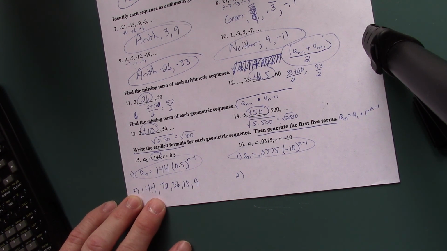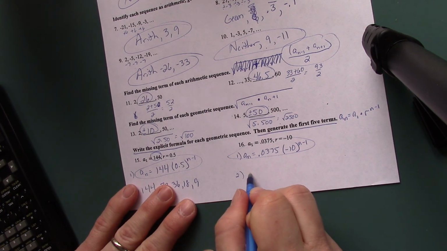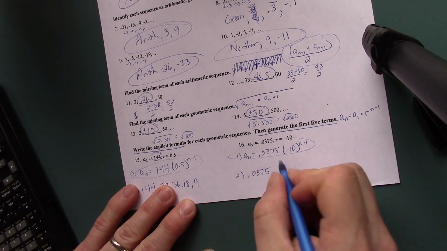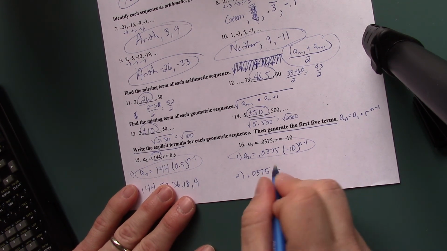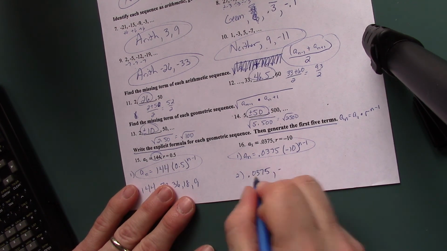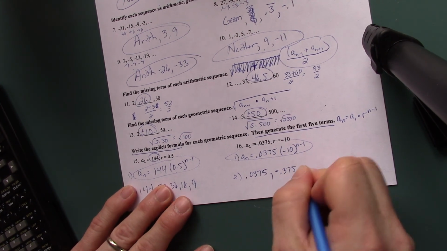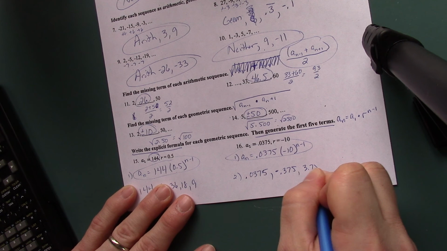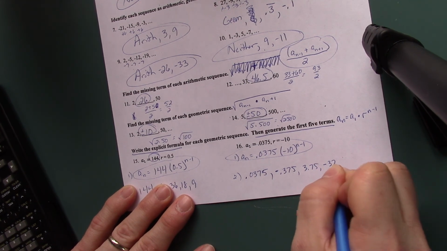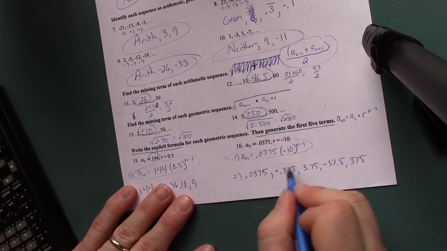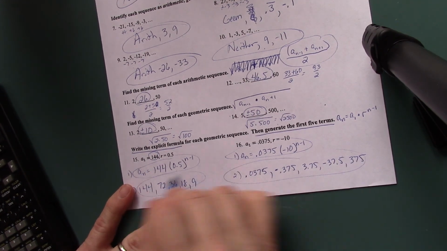Again, I don't need you to plug in numbers over and over when you know it's going to be a ratio of 0.5. For this one, I times this by negative 10. Again, the first term is what you've already been given. Don't mess that up. The next term is times it by negative 10. You can see what it does is it moves the decimal over a place, but it also is going to make it negative. 0.375, positive 3.75, negative 37.5, and positive 375. And that is my solutions to that.